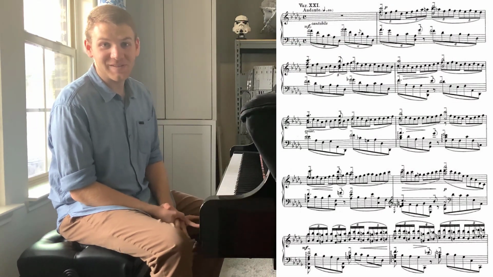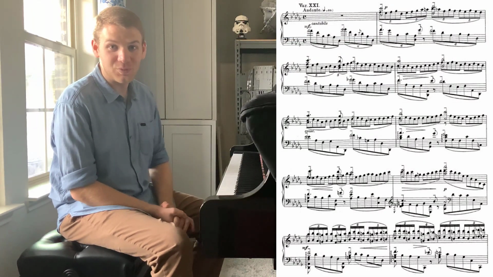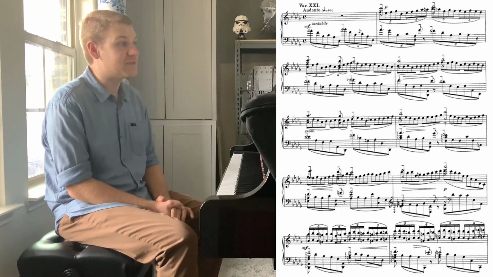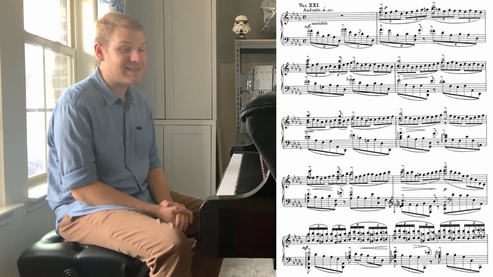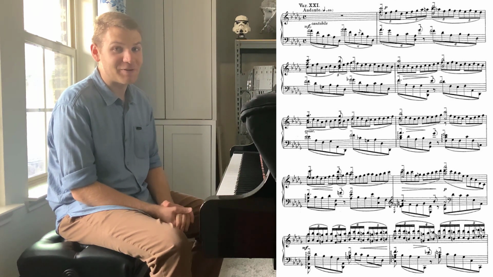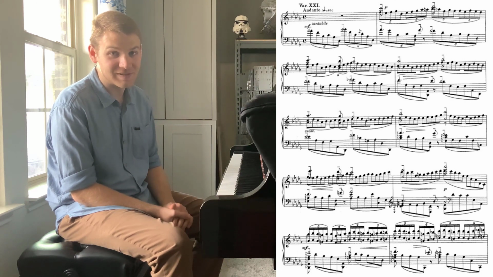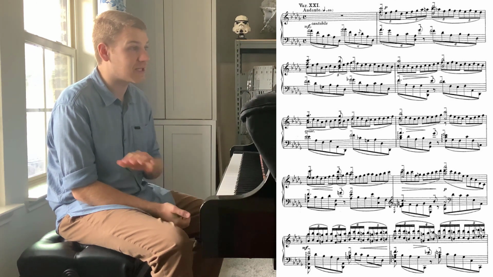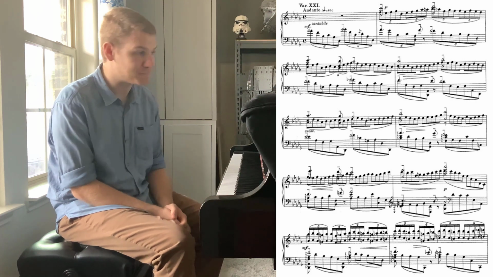Hi everyone, today we're talking about variation number 21. This is the penultimate variation, and it has to be my favorite variation of the entire set. It's just a beautiful, beautiful variation with lots to talk about. So let's jump right in.